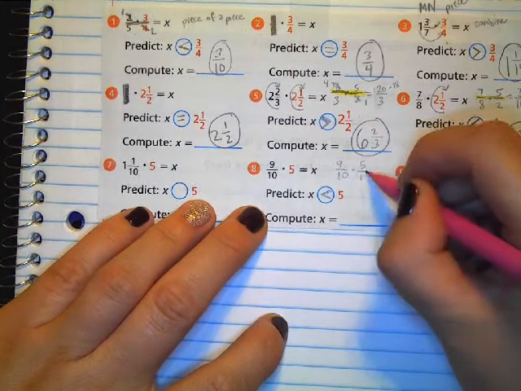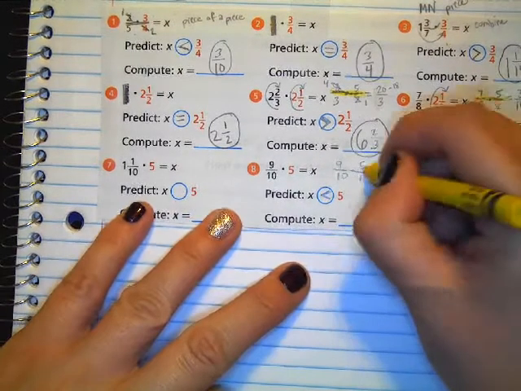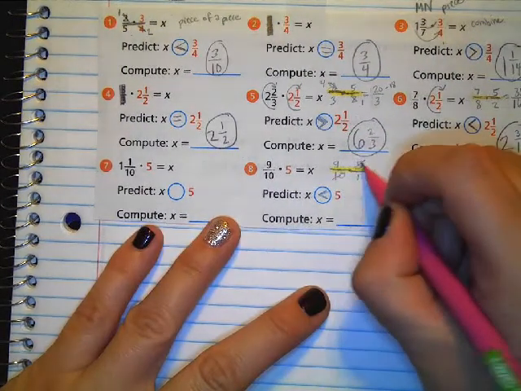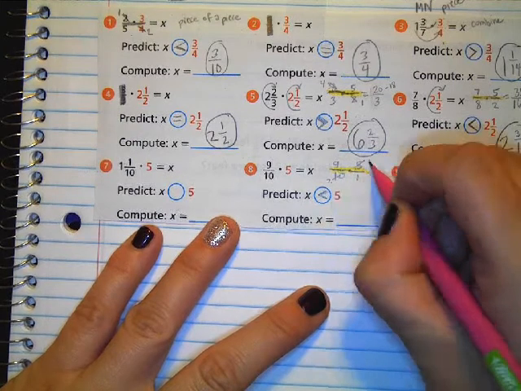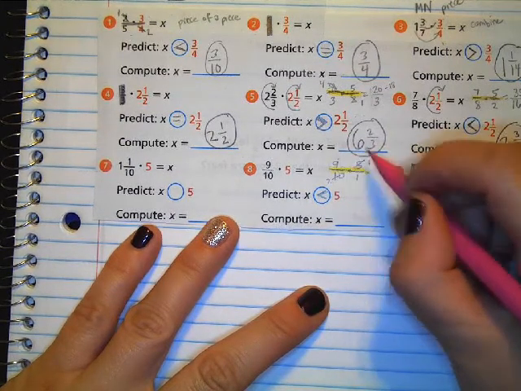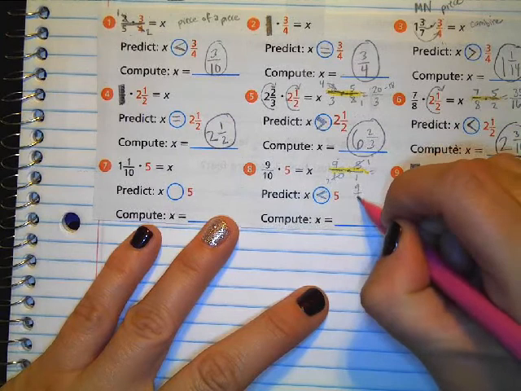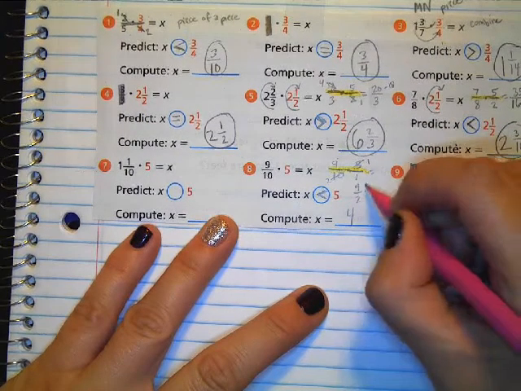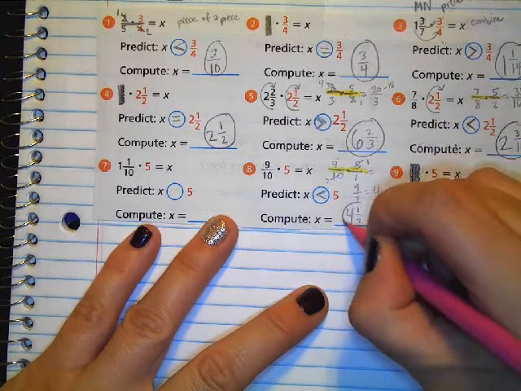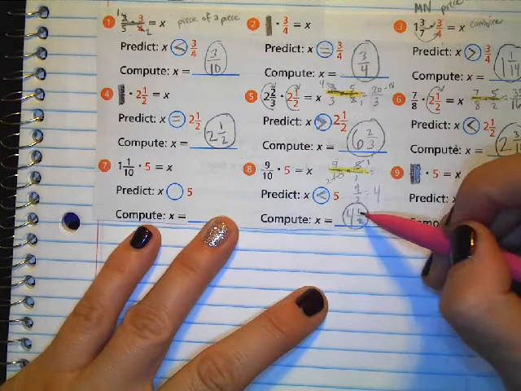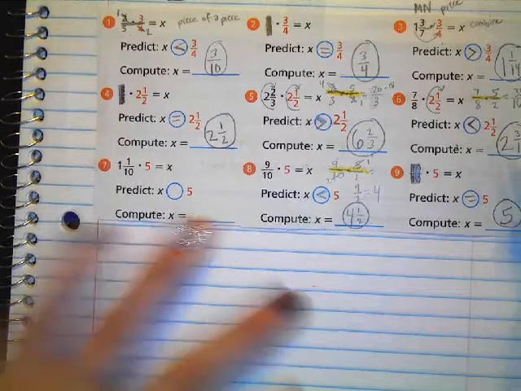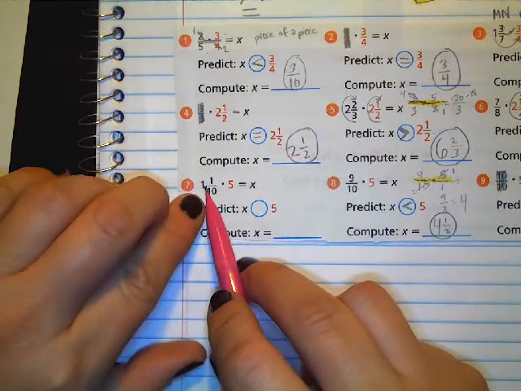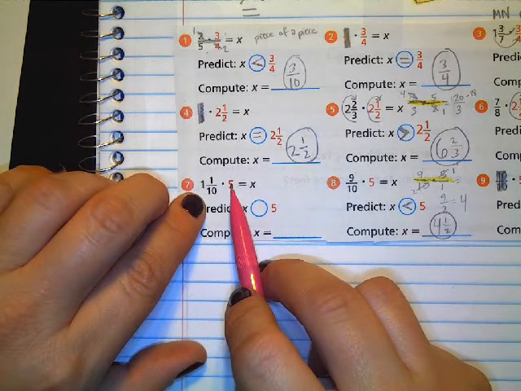What is the answer? Well, when you times by a whole number, you have to throw a 1 underneath it. And extend. And I see a relationship. Do you? The 5 and the 10. Divide each one by 5. You get 1/2. So 9 times 1 and 2 times 1 gives you 9/2. 2 goes into 9 4 times, and there would be 1 left over. So it would be 4 1/2. Is 4 1/2 less than 5? Yep. Last one.